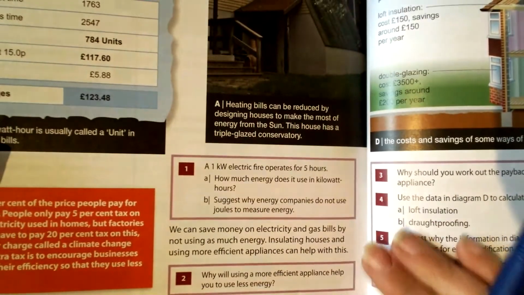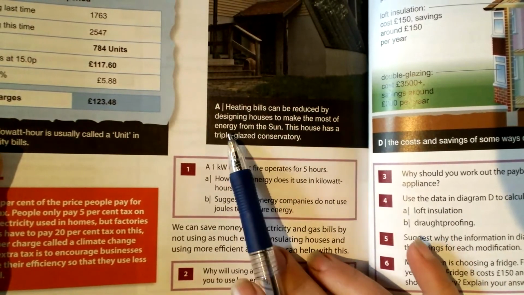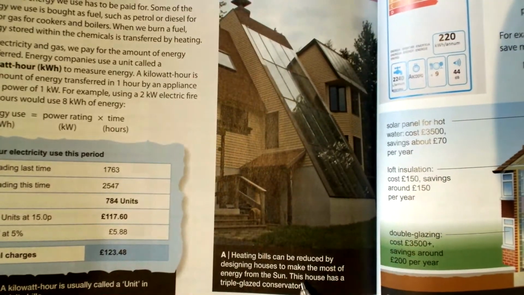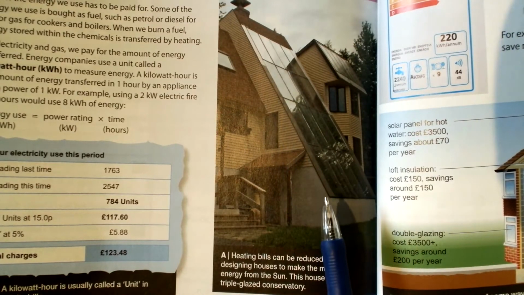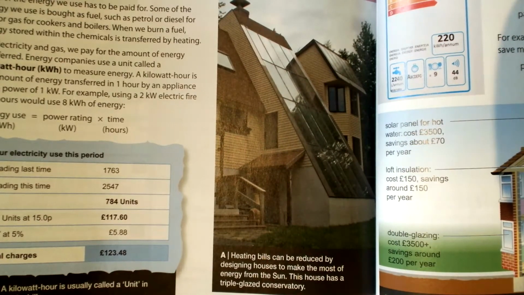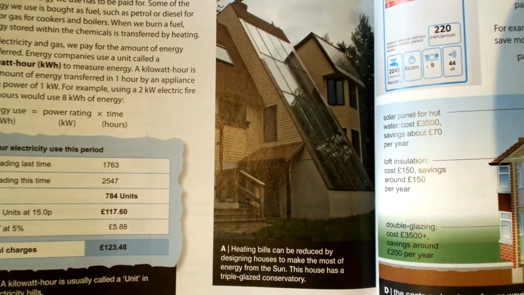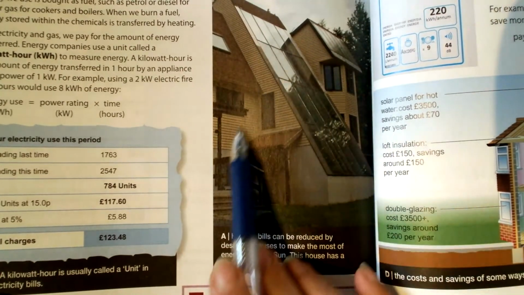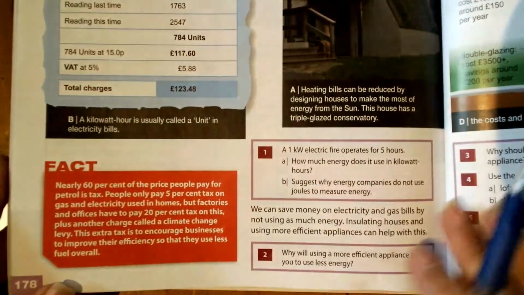Okay, so heating bills can be reduced by designing homes to make the most of the energy from the sun. This house is a triple glazed conservatory. So you've got lots of windows down here, which are triple glazed. That means they've got kind of 3 layers, thin layers with little tiny bits of nothing, vacuum in between, to really maximize the energy from the sun, so the energy gets trapped within the house. You could use solar panels and things as well, couldn't you?